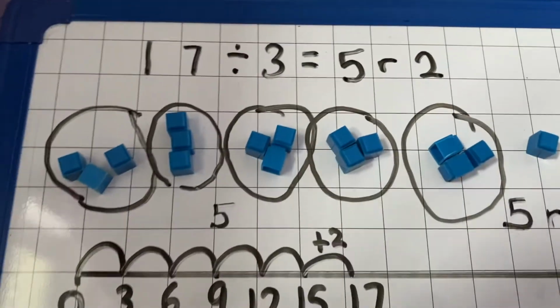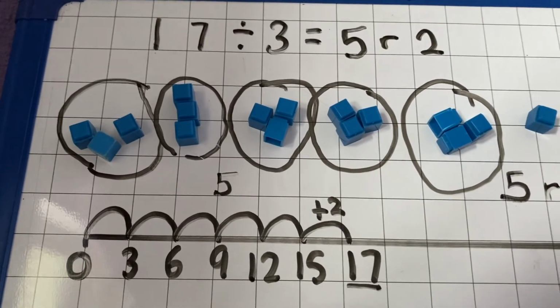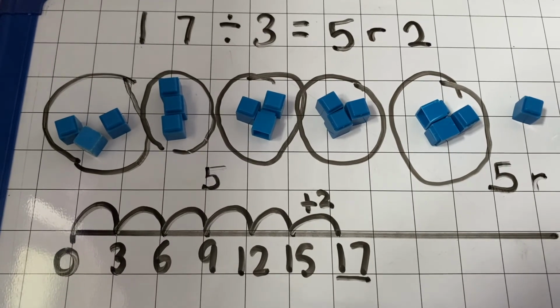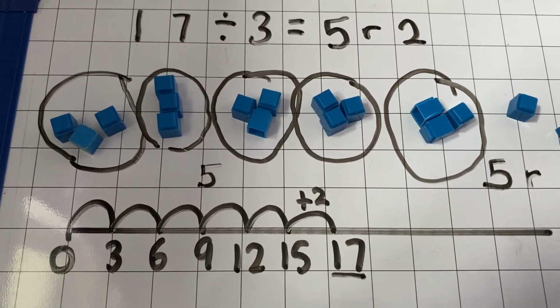Children will then move on to solving word problems using their understanding of division and linking this understanding to arrays using the inverse.